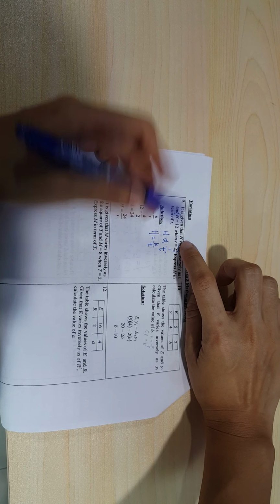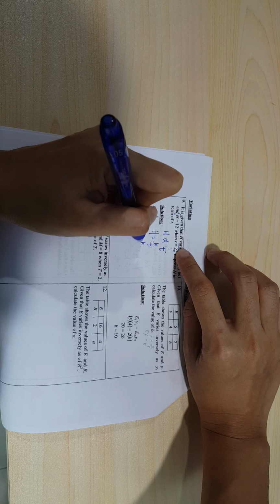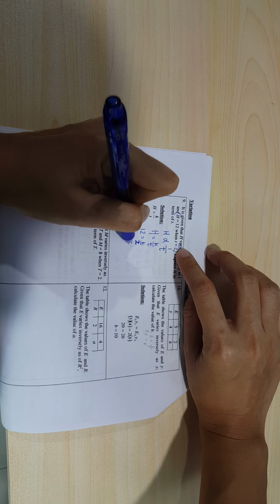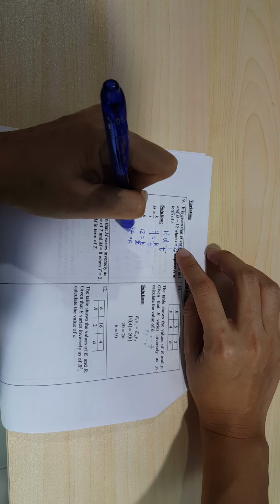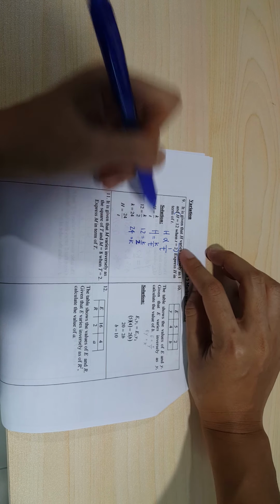Then they give you this information: when h is 12, t is 2. What is your k then? K is 24 here, right? You move your 2 over, it becomes 12 times 2.